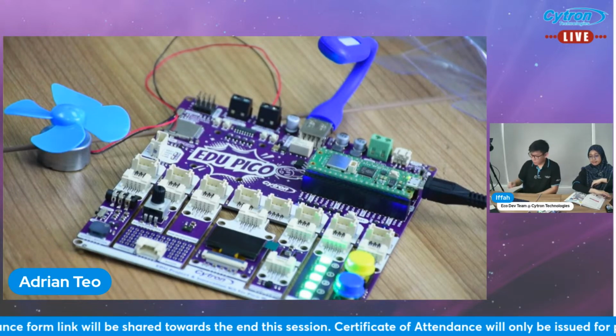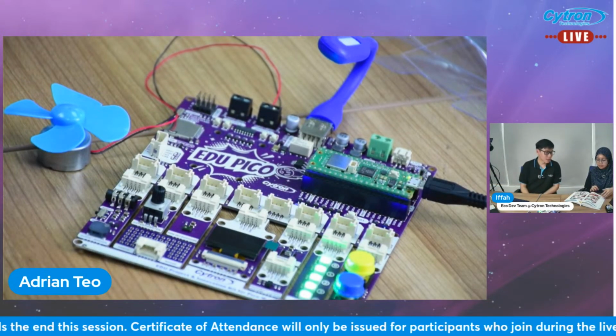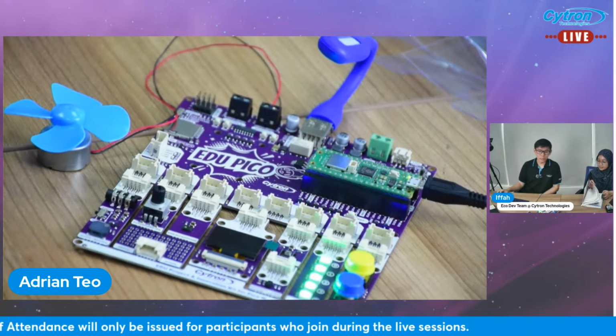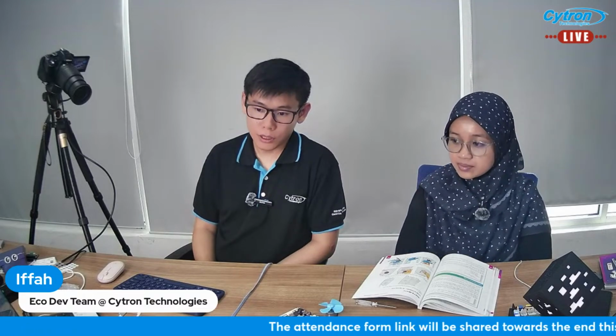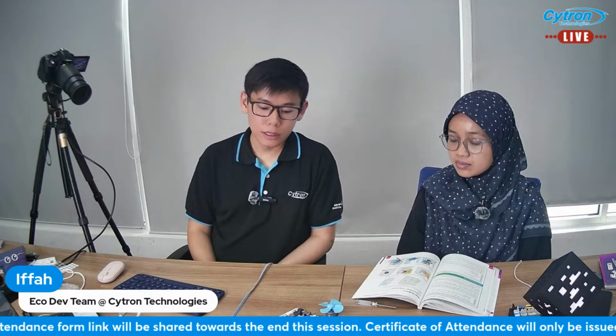I think we don't have much time left. I'm going to do our very last demonstration, which is about the Internet of Things, IoT. On the EDU PICO Raspberry Pi Pico W, there's a Wi-Fi module that you can use to control your EDU PICO using your phone.